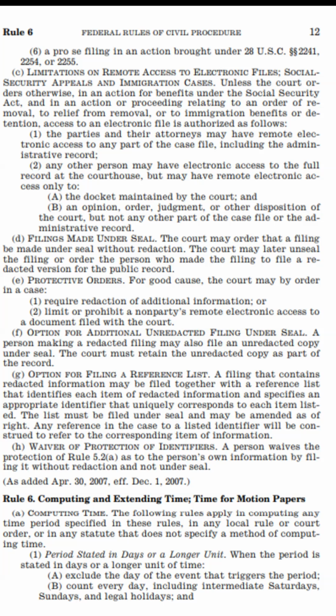A. Computing time. The following rules apply in computing any time period specified in these rules, in any local rule or court order, or in any statute that does not specify a method of computing time. 1. Period stated in days or a longer unit. When the period is stated in days or a longer unit of time: A. Exclude the day of the event that triggers the period. B. Count every day, including intermediate Saturdays, Sundays, and legal holidays.